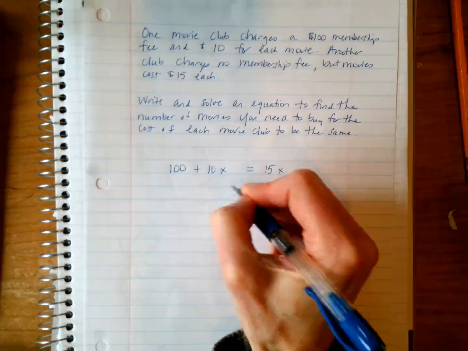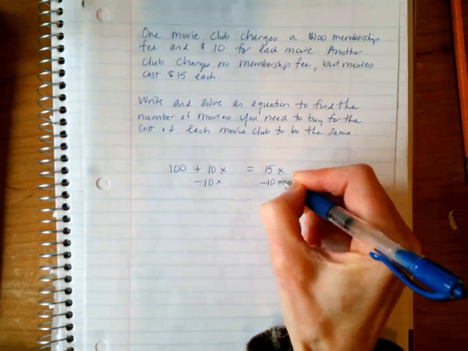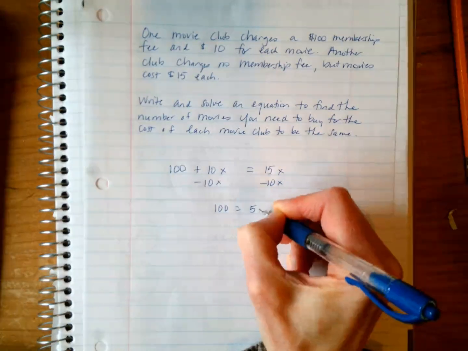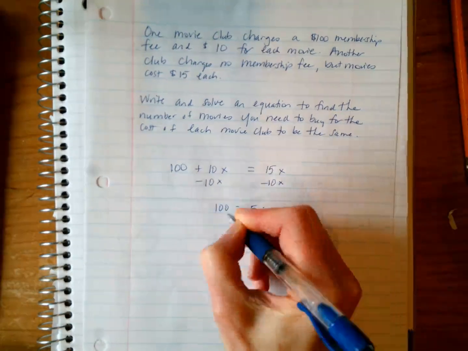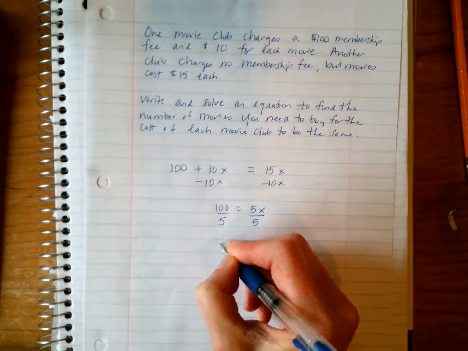So we're going to start by combining like terms. Take your 10 away here. And you end up with 100 is equivalent to 5x. Get your x alone by dividing by 5. And you are going to find that your answer is 20.